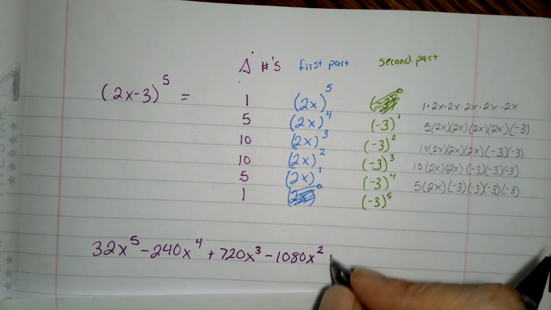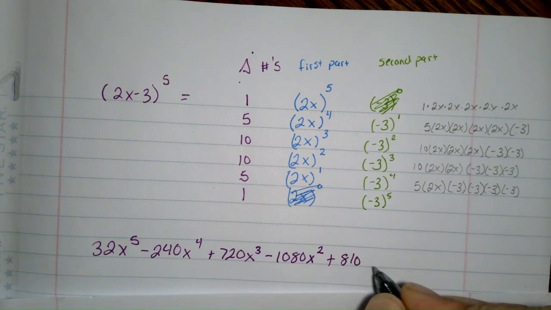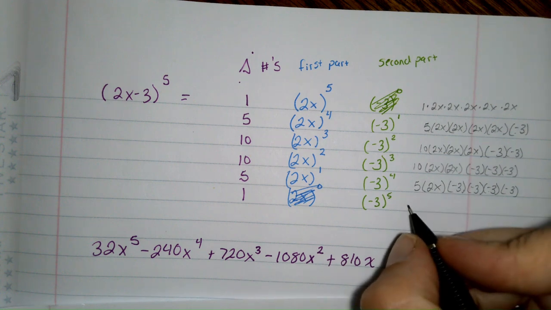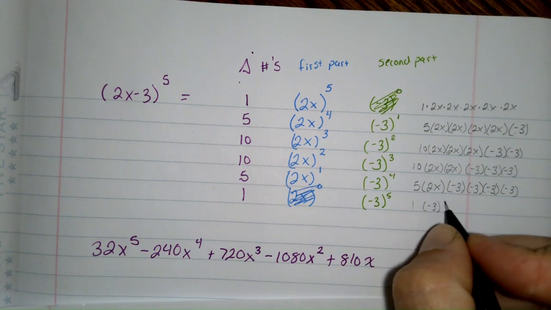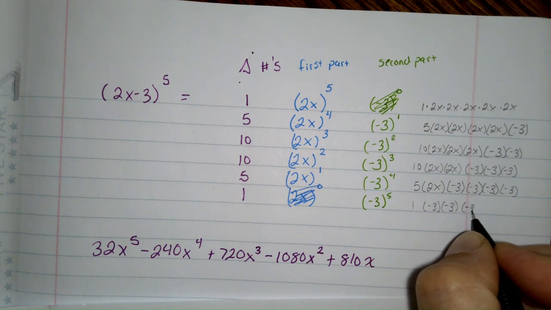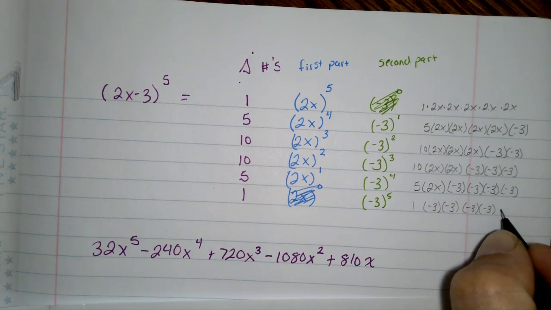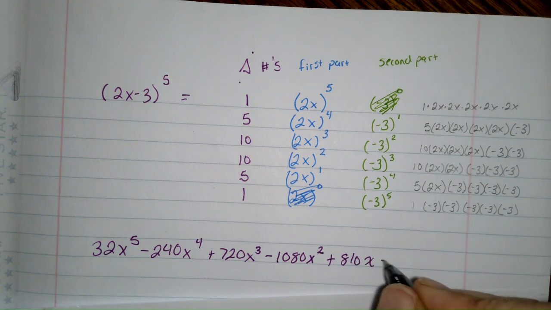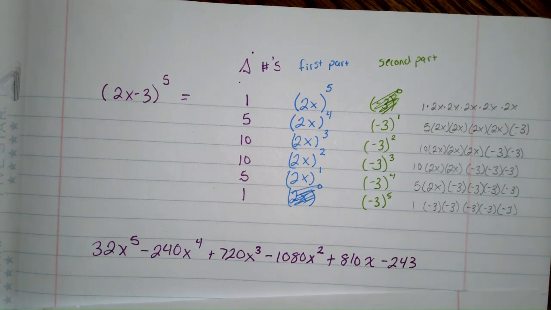There's 4 negatives, so that'd be a positive. And then 1 times -1, 2, 3, 4, 5. So 81 times 3 is 243, so -243.